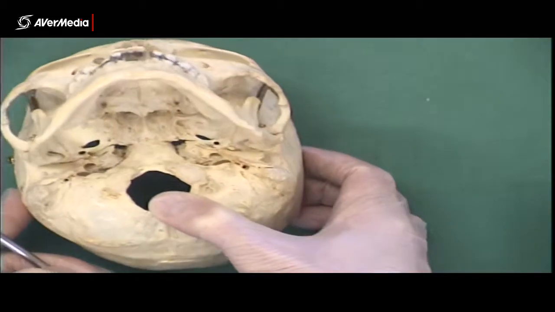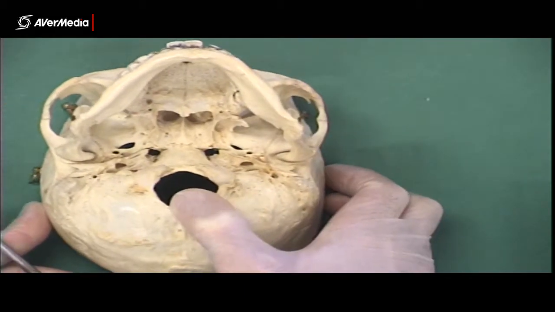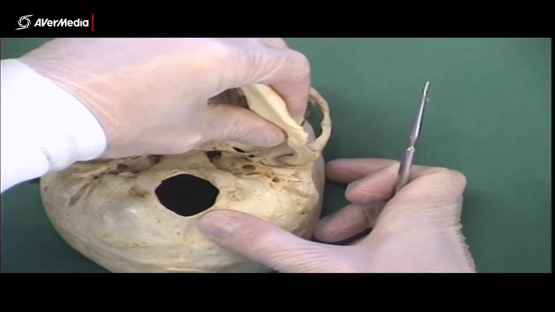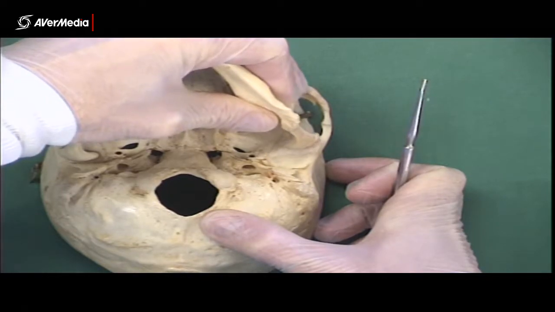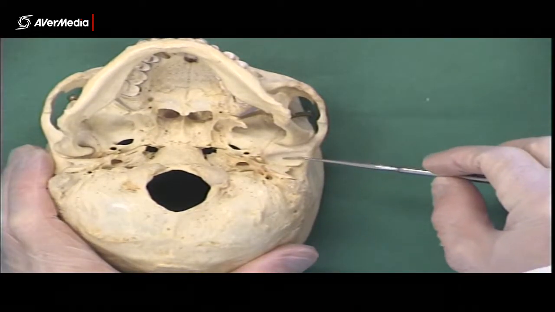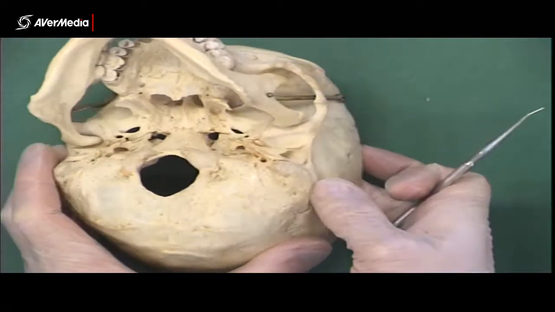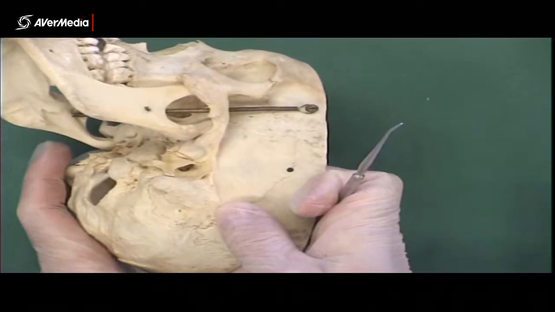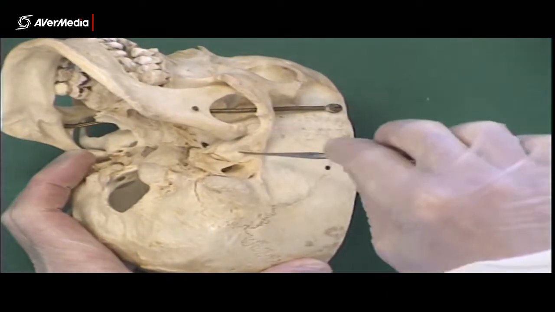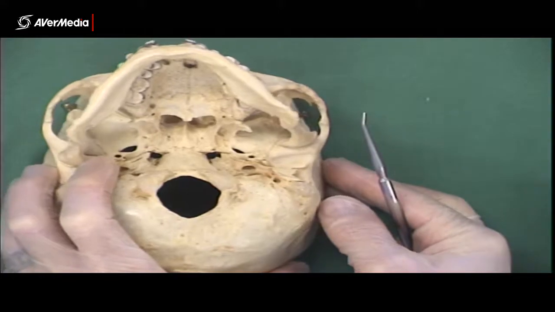Alright, then we have a mandibular fossa. Now at the moment the mandible is in place on this skull, so we're just going to gently dislocate the temporomandibular joint on that side. Now we can see the mandibular fossa there. So there's a little depression there that the head of the condyloid process, so the mandible there, is going to sit in. That's the mandibular fossa.